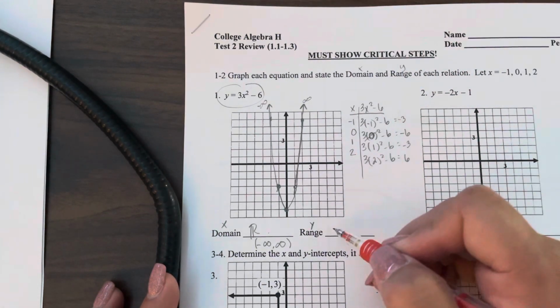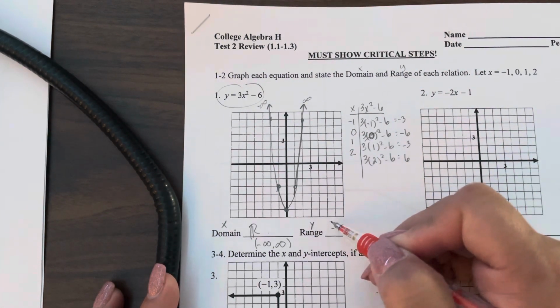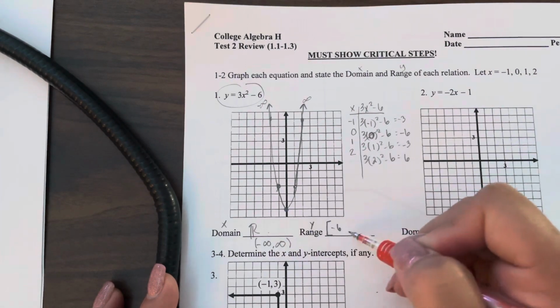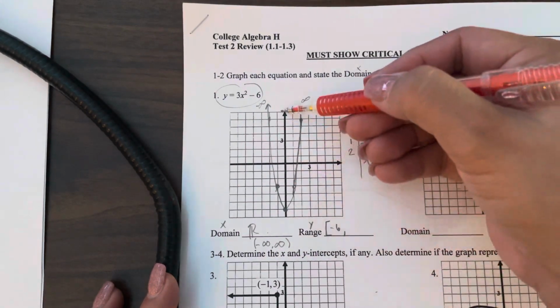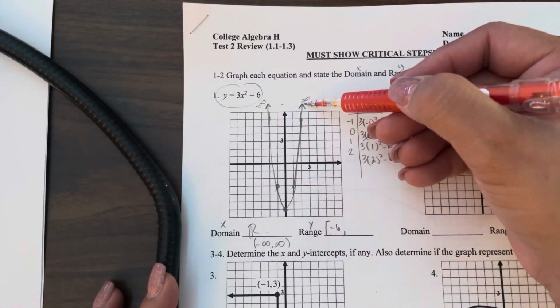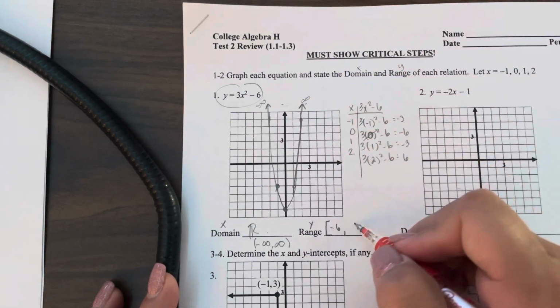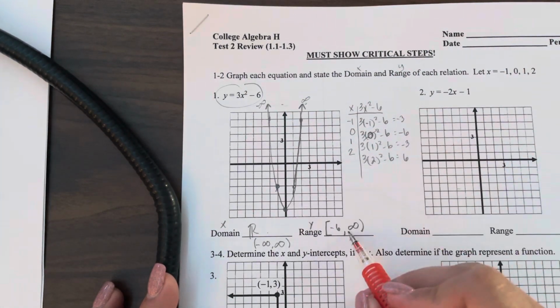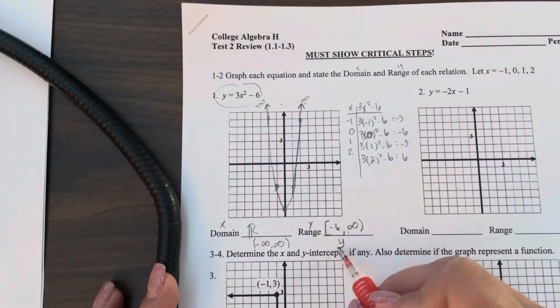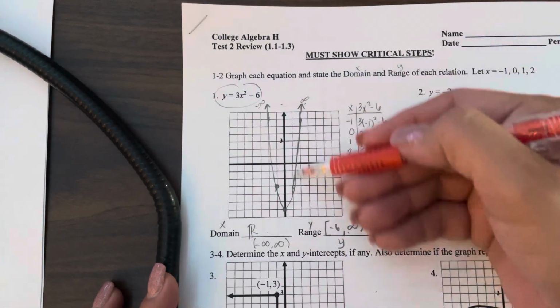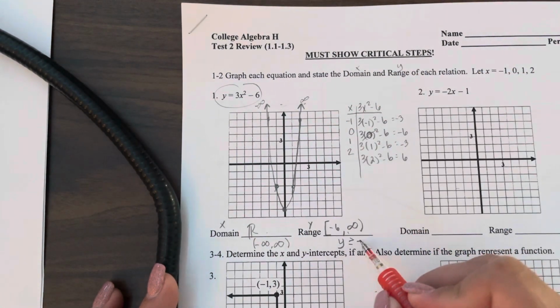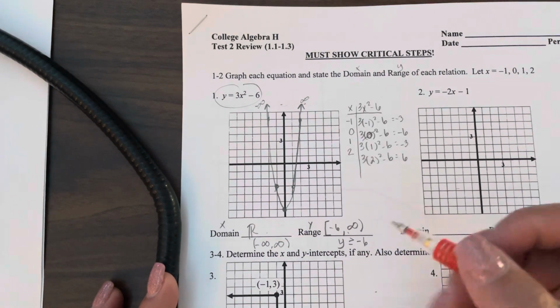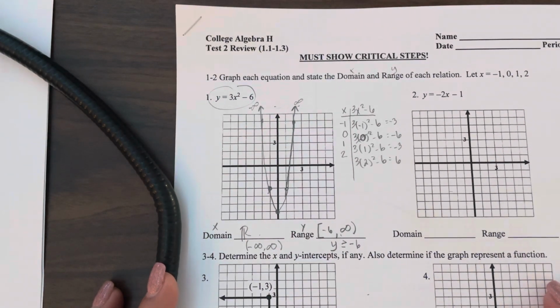So -6 is the lowest, and that one is going to be a closed circle, and then it goes all the way up. And what do we hit? +infinity. So we're going to go up to +infinity. So you have this option, or you still use your values. All these are y values that are greater than or equal to -6. Okay. And then do the same thing to the other one.